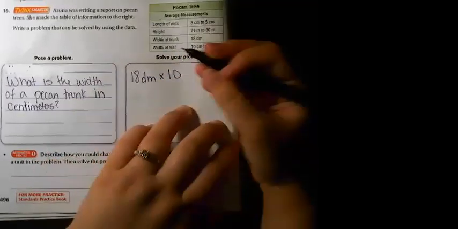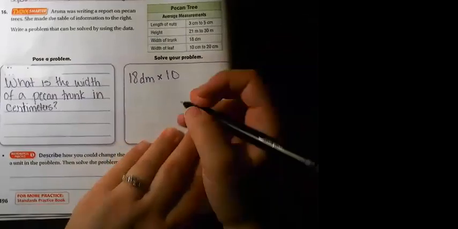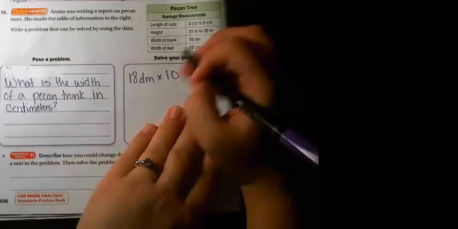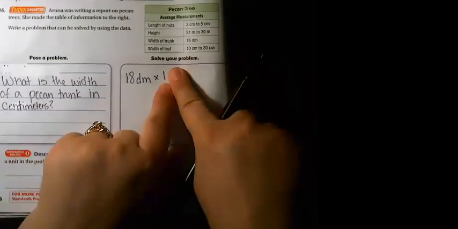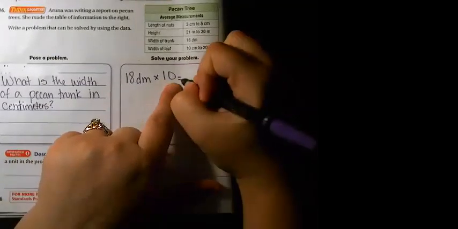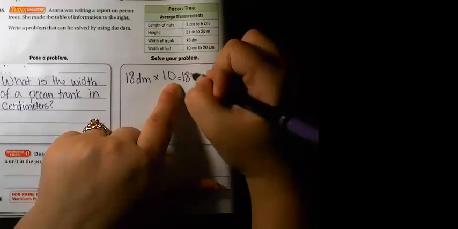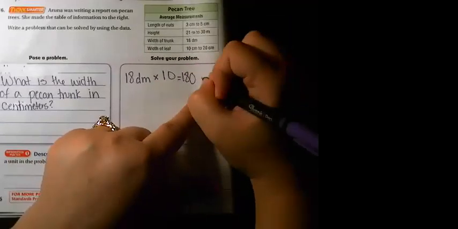So I have 18 decimeters. I know that I need to multiply this by 10 because there are 10 centimeters in a decimeter to get how many centimeters it is. So 18 times 10, cover my 0, 18 times 1 is 18, and attach my 0 back on, so 180 centimeters.